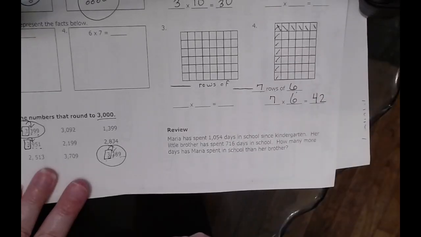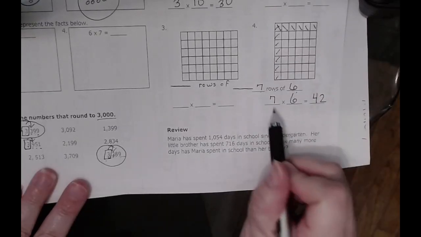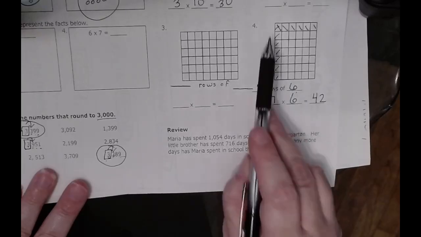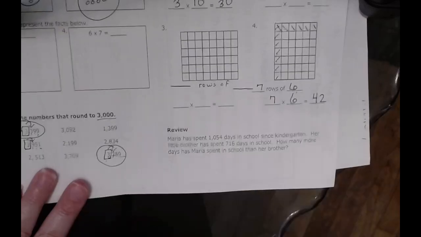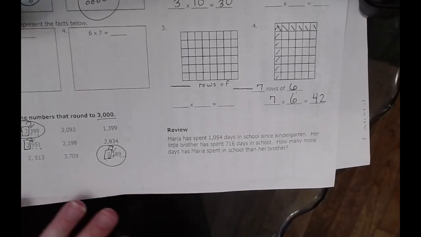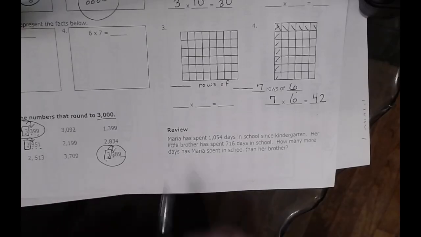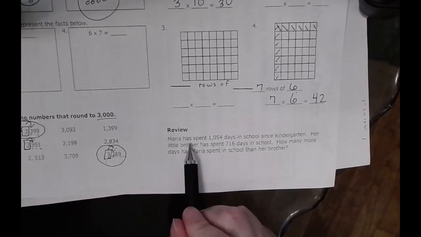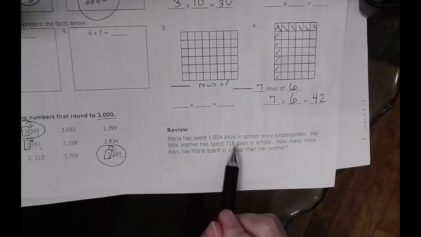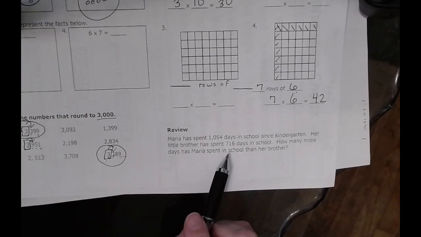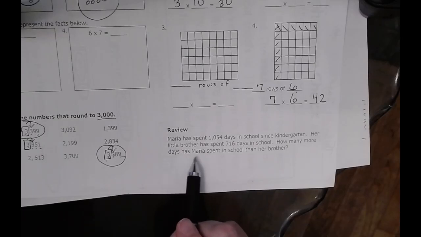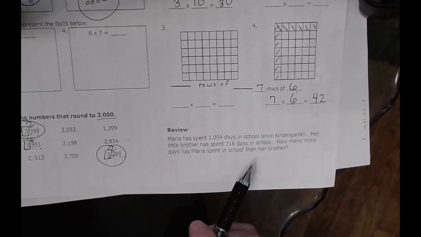Okay? We don't expect students to know all of these offhand, but we do expect them to be able to draw a model and give us an answer. So that is that. Down here is a review. This is a great word problem. Maria has spent 1,054 days in school since kindergarten. Her little brother has spent 716 days in school. How many more days has Maria spent in school than her brother?